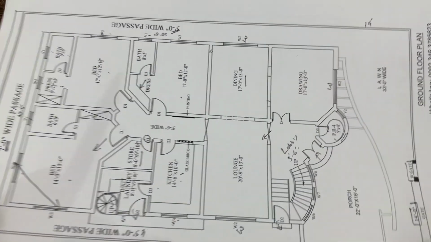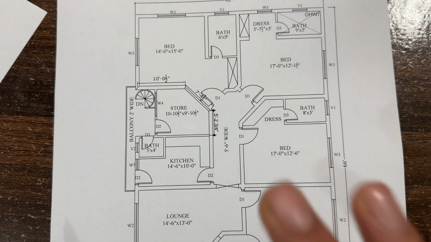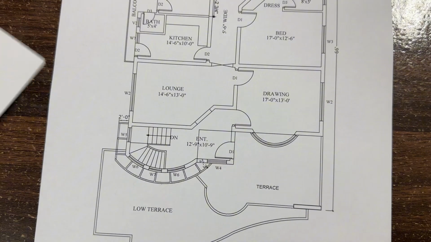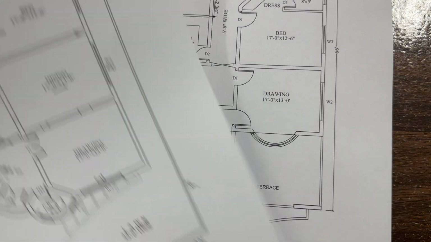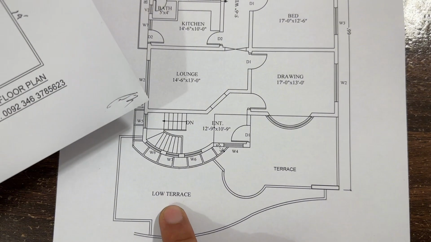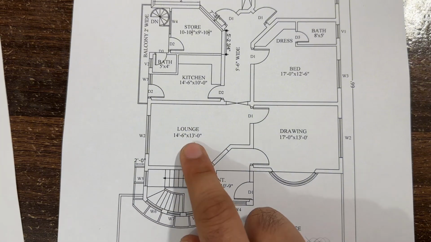So let me guide you for the first floor. Guys, you can see this is a first floor. So the design is same, the columns are on the same positions, but here, guys, you can see this is a terrace on the top of this. So here this is a porch on the ground floor. So this is low terrace, guys, you can see this is a terrace here, and we have same on the TV lounge on the same place. Guys, you can see the size is also same.